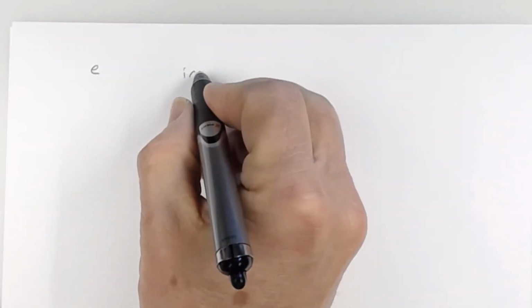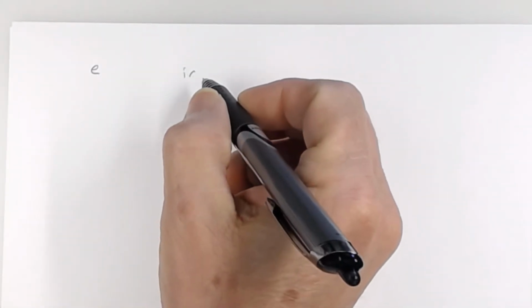One of the irrational numbers that's important in many areas of science is the number e. Notice I said the number e. That's an important number. It's an irrational number, by the way. That's why we're using a letter to represent that number.